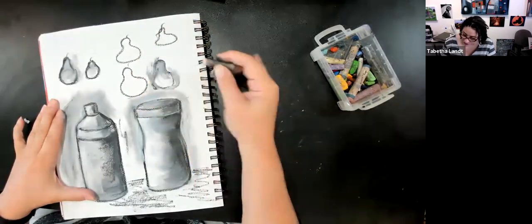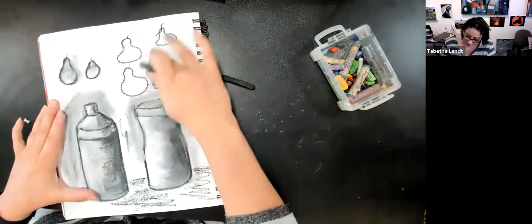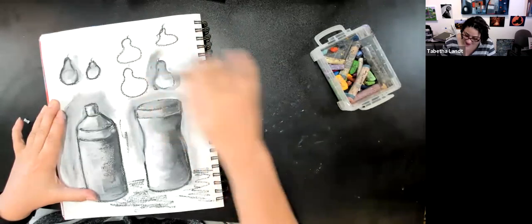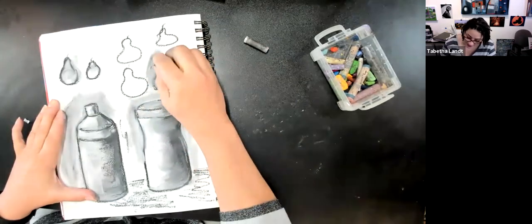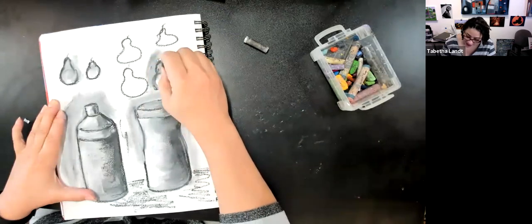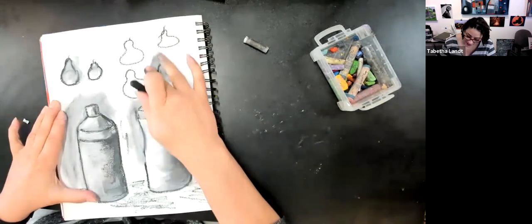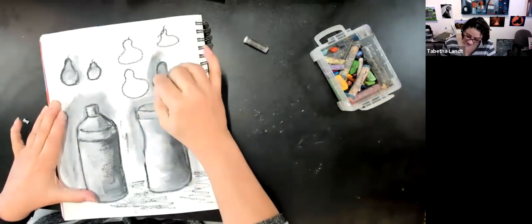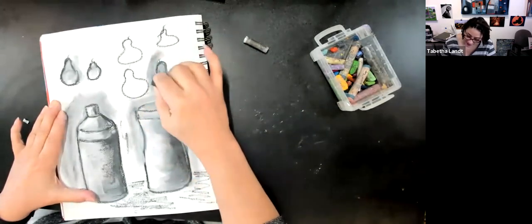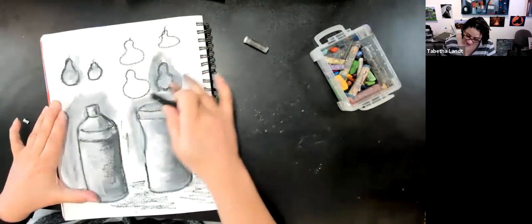But pears are really interesting things to paint because they've got bumps and there's a lot of opportunities for light and shadow, different values. That's a whole class in itself. So I won't go into that at the moment.